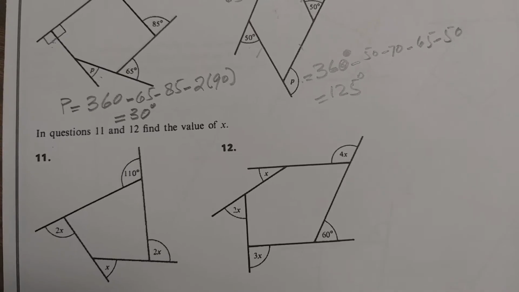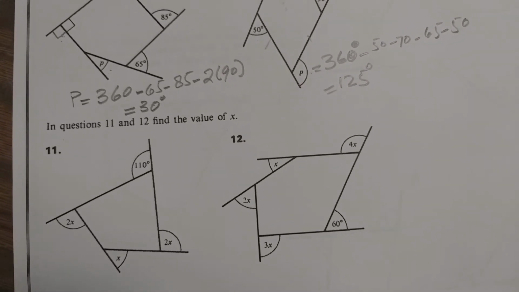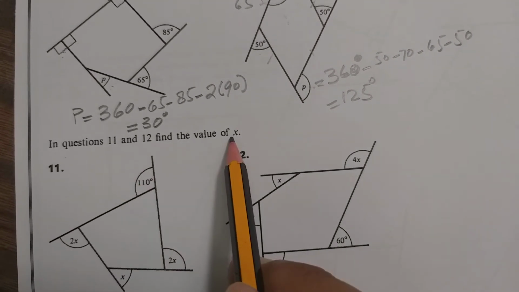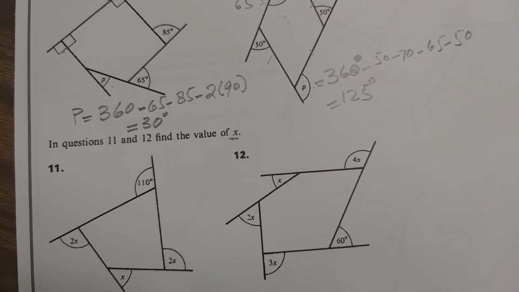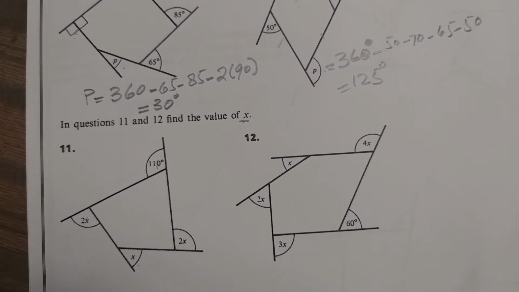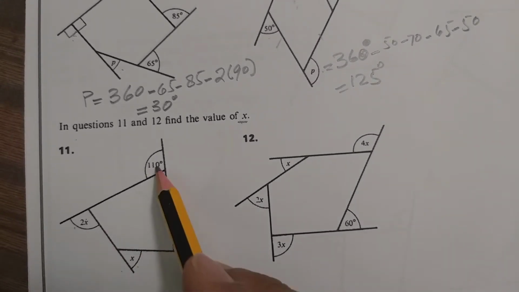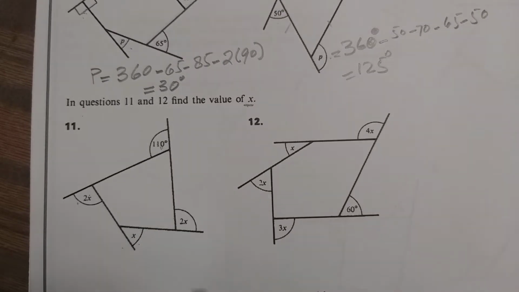Okay, the next question, again we need to find the x value. Here he said find the x value. We are given 4 angles, so it means it's a quadrilateral. How can we find it? We know the total of the exterior angles adds up to 360.